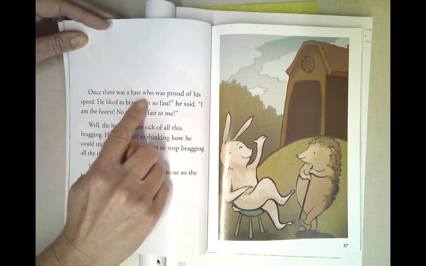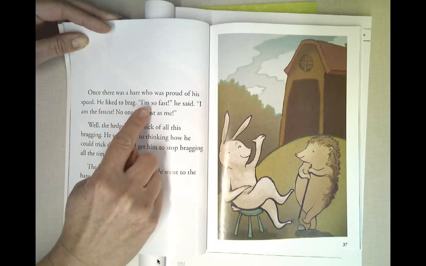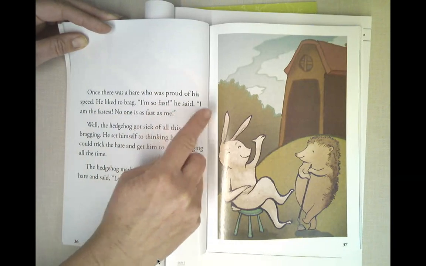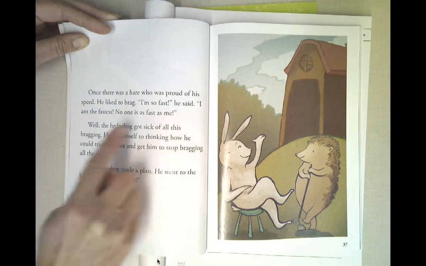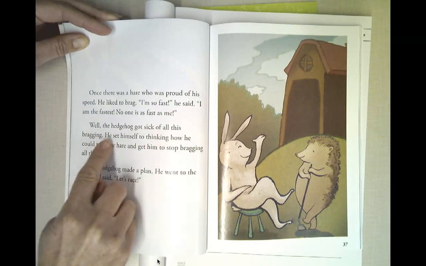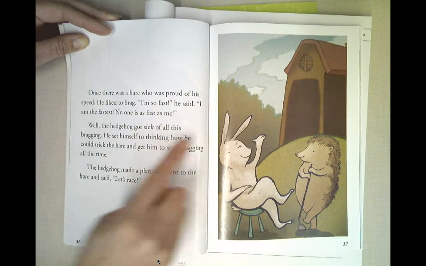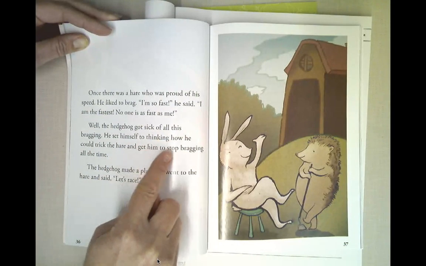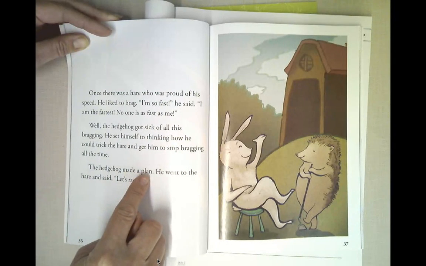Once there was a hare who was proud of his speed. He liked to brag. I'm so fast, he said. I'm the fastest. No one is as fast as me. Well, the hedgehog got sick of all of this bragging. He set himself to thinking how he could trick the hare to get him to stop bragging all the time. The hedgehog made a plan.